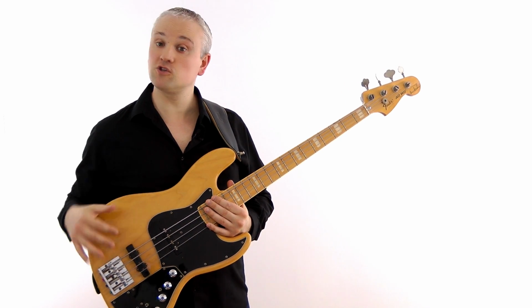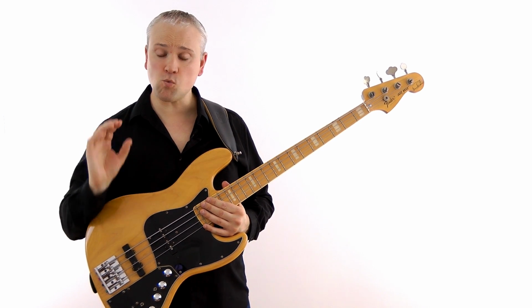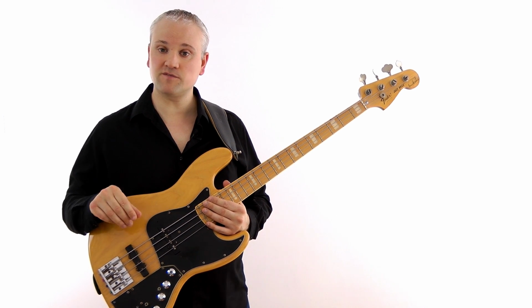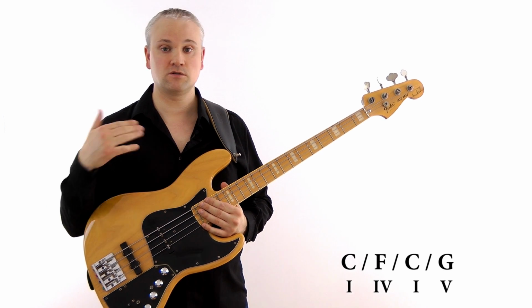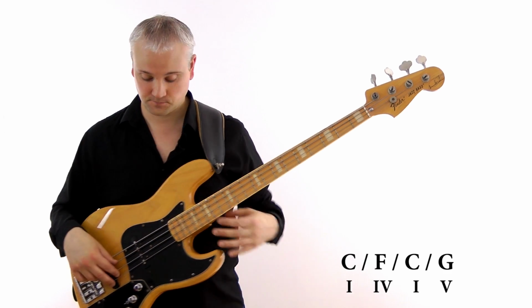So now let's try using those same chords, 1, 4 and 5, in a different order. So we'll try the chord progression 1, 4, 1, 5, which in the key of C is going to be C major, F major, C major, G major. Okay? So with the backing track.